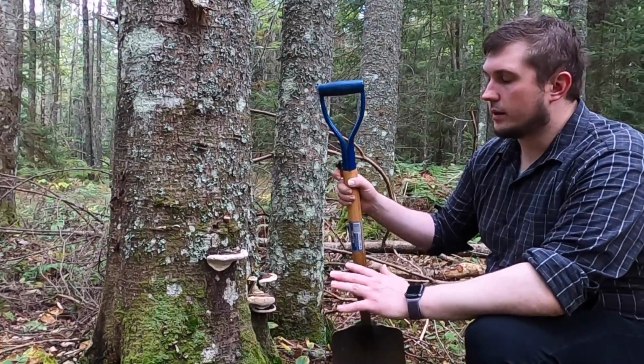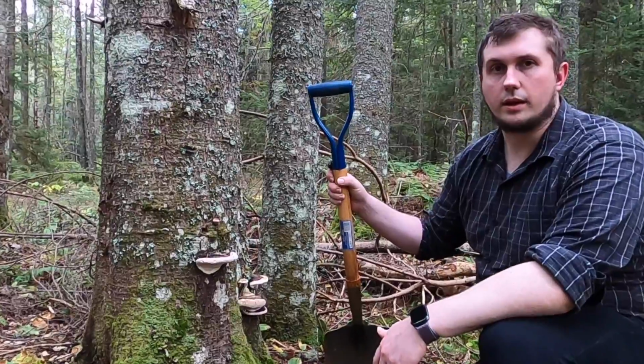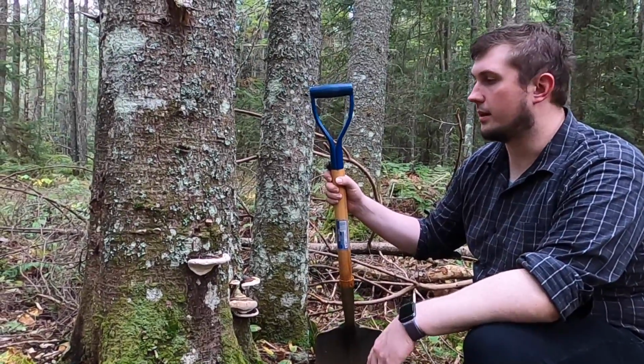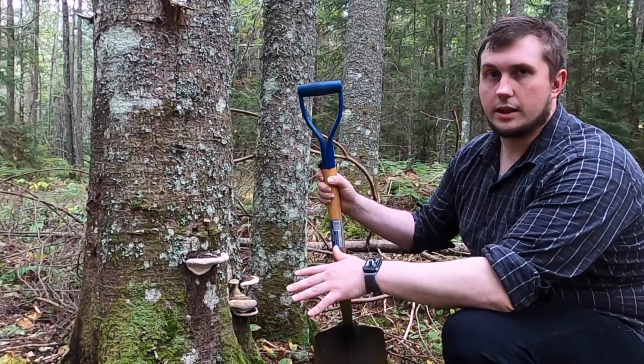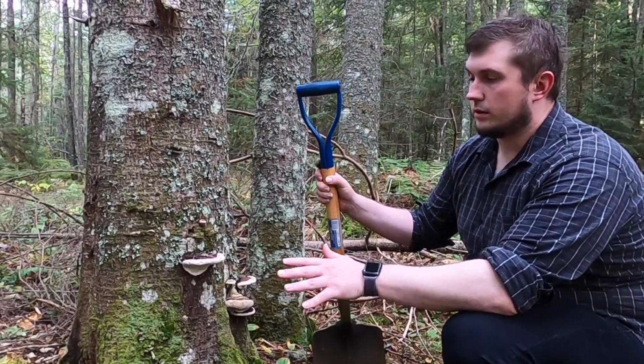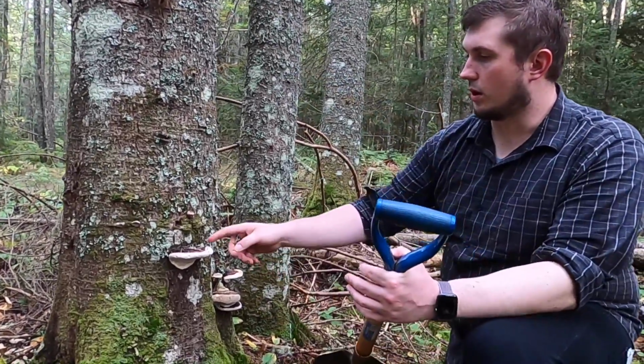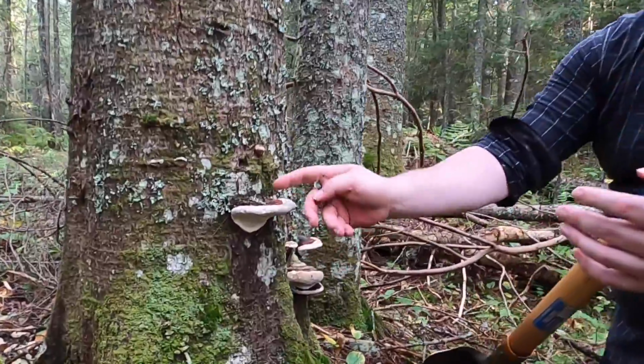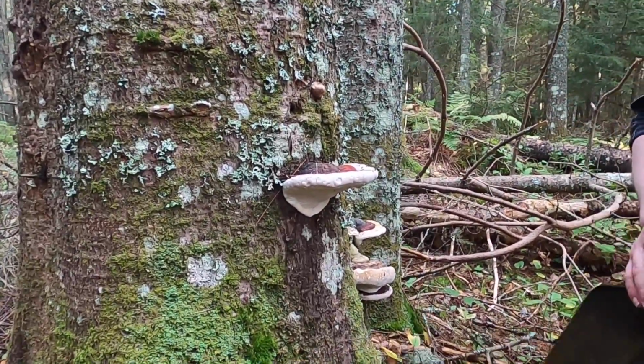So we saw some examples of the more typical gilled mushrooms that occur on the forest floor. What we're looking at now is a totally different main category of fungi that are also very common, but they commonly occur like you see here on trees. And these are called shelf fungi, so called because they form almost like a little shelf here on the tree.